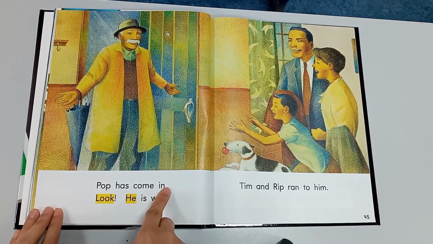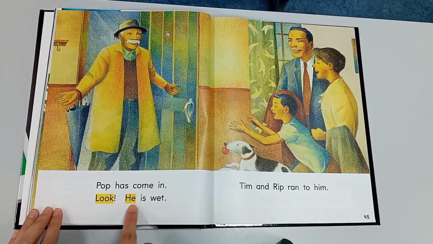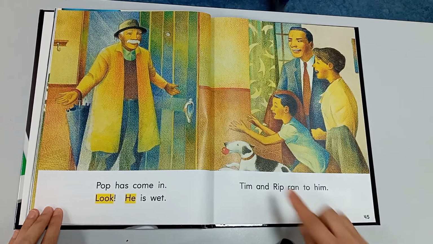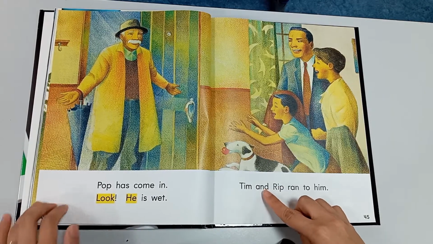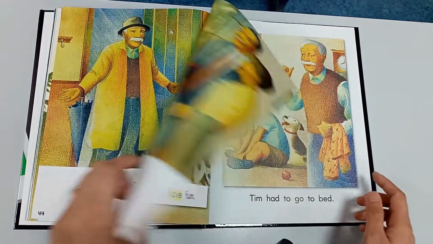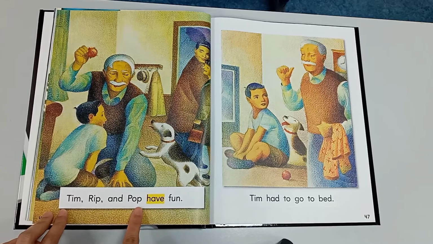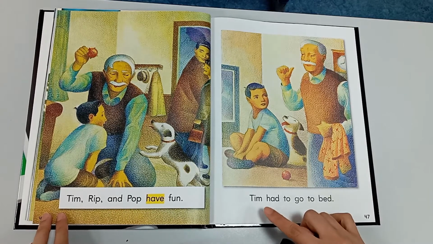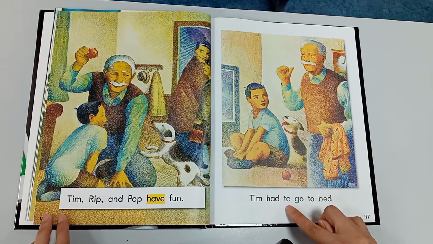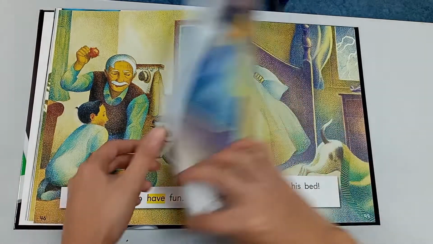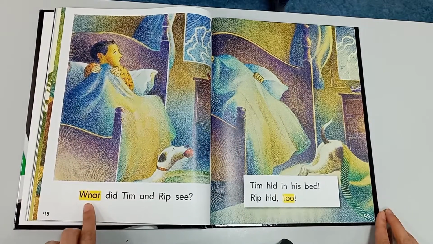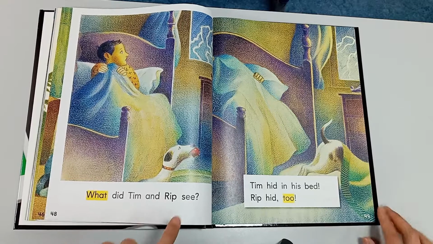Pop has come in. Look, he is wet. Tim and Rip ran to him. Tim, Rip, and Pop have fun. Tim had to go to bed. What did Tim and Rip see?